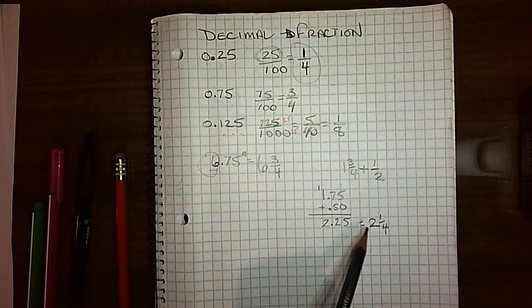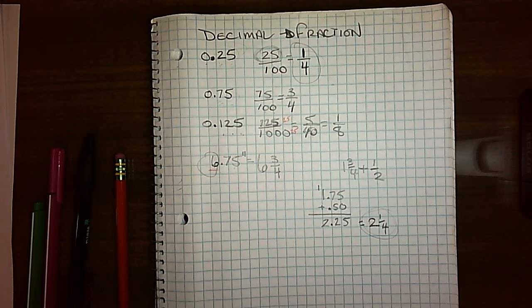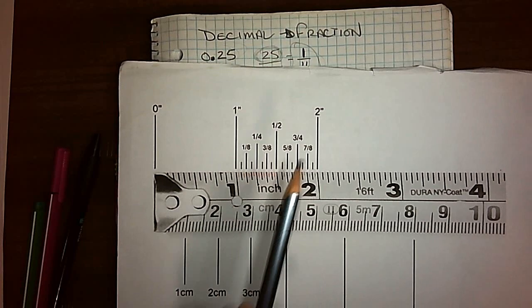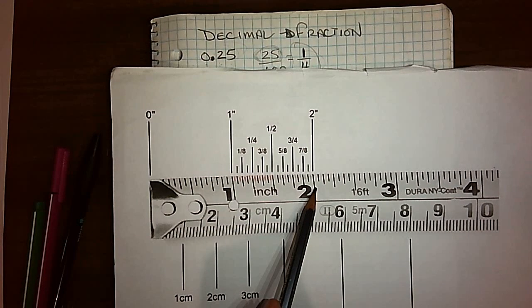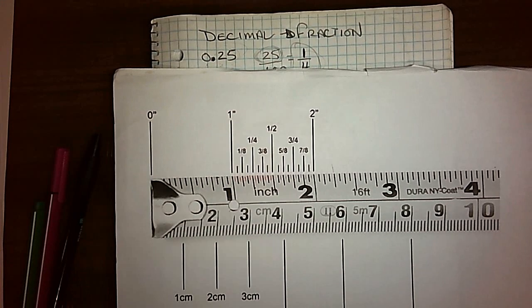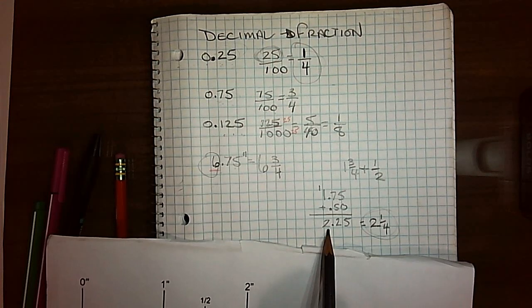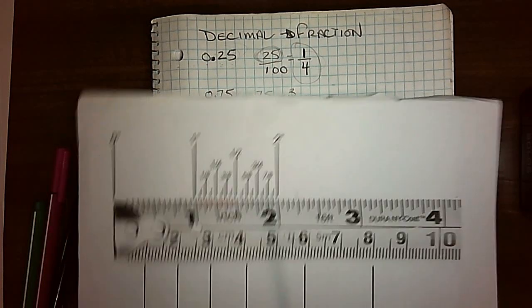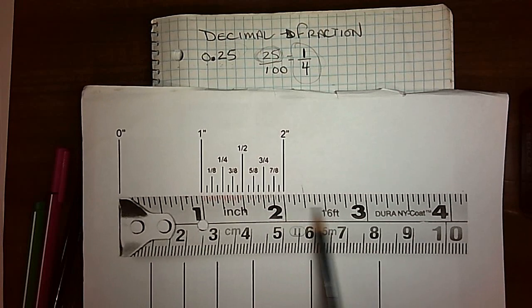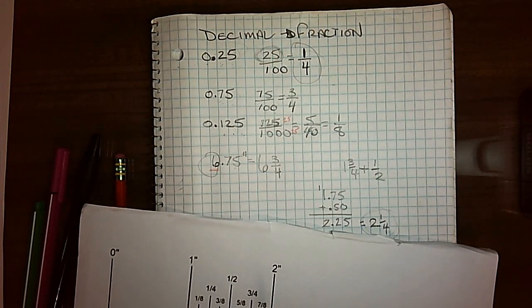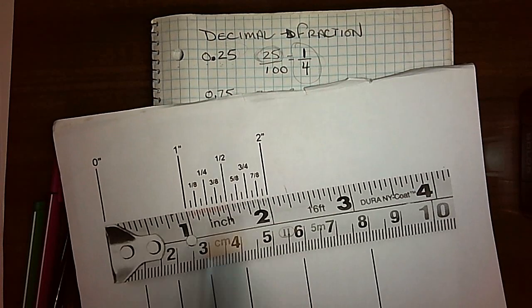I can read that on a tape measure. 2 and 1/4. It's hard to find 2.25 on this tape measure, but I can find 2 and 1/4.